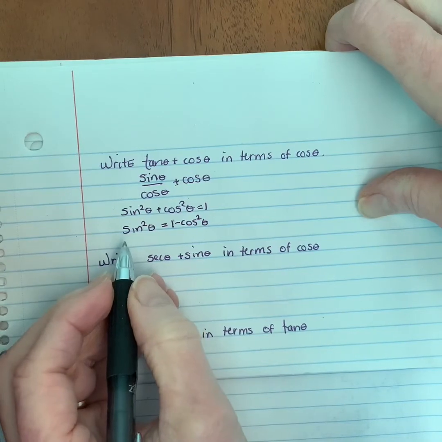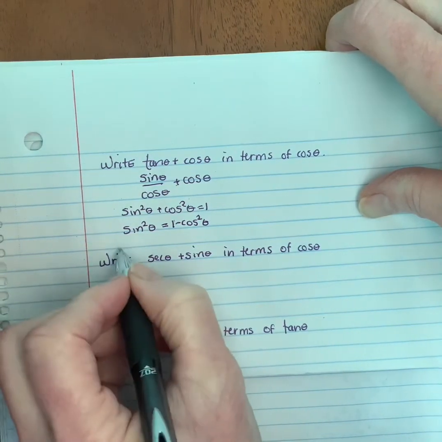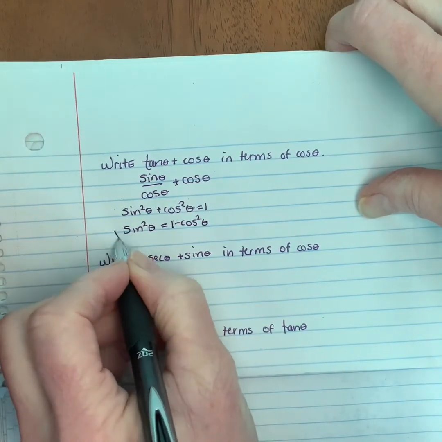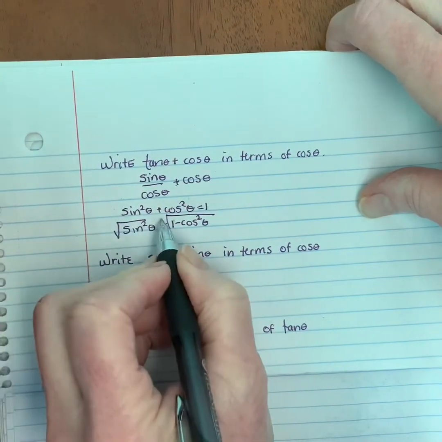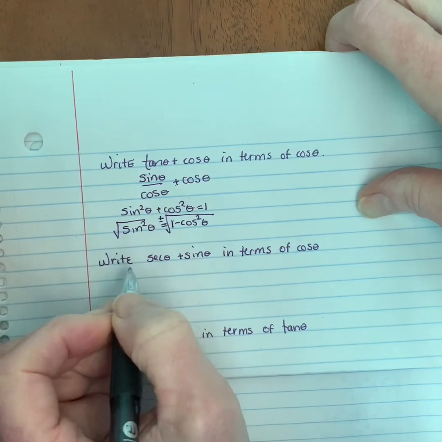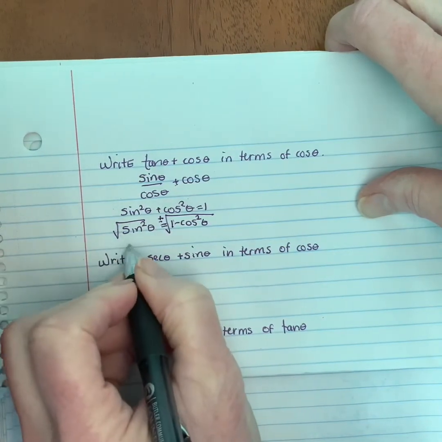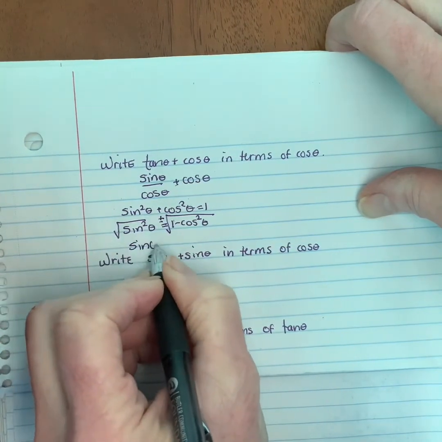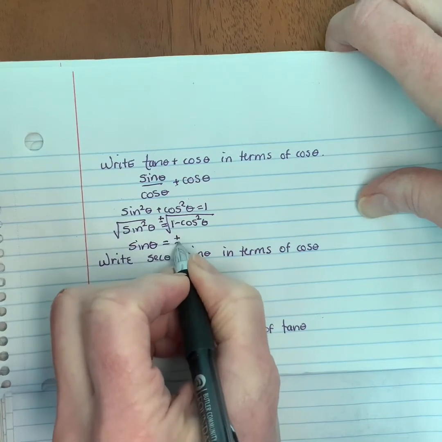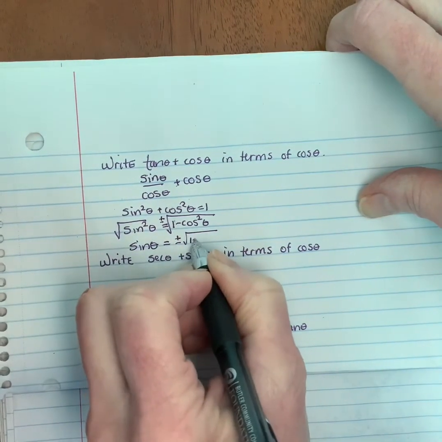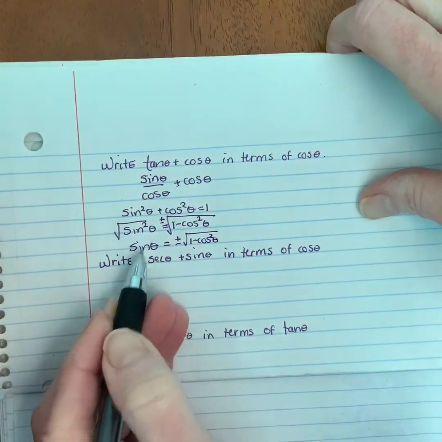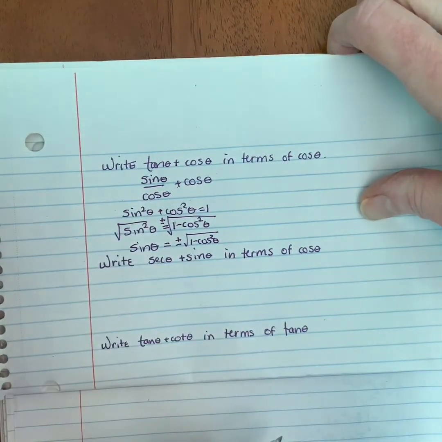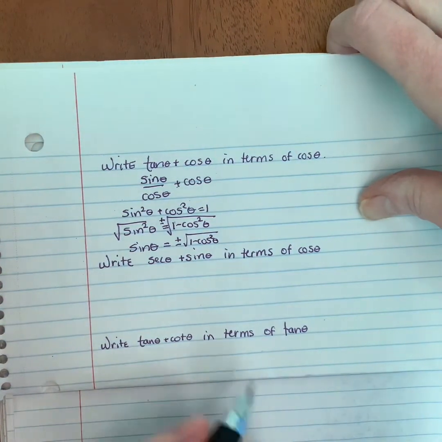Then we can take the square root. So we can take the square root of this, and we can take the square root of this. Now officially, algebraically, we have to do plus or minus, so that's fine. But now we get the sine of theta equals either plus or minus the square root of 1 minus the cosine squared of theta. So now I can rewrite it in terms of cosine. I know it's got radicals and all kinds of stuff, but the only function in it is cosine.